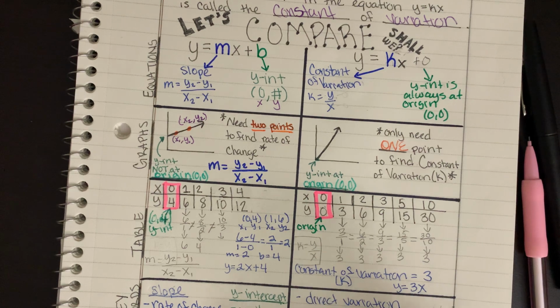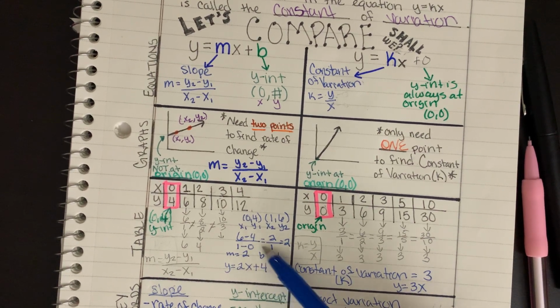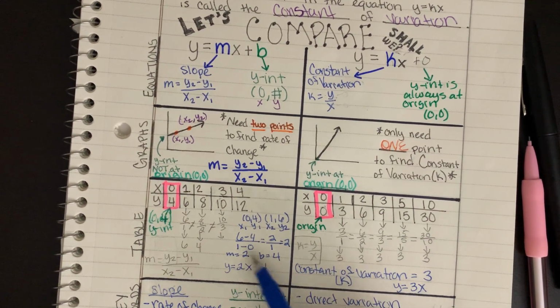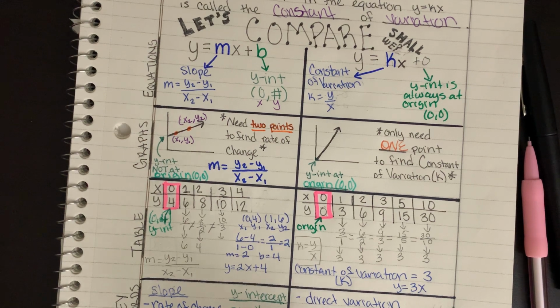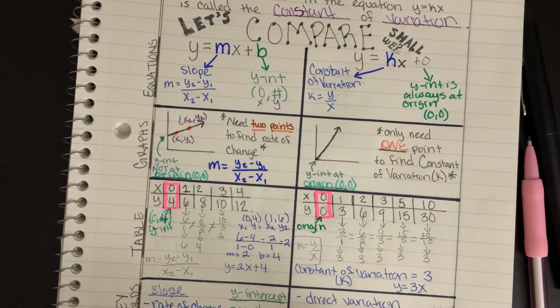Not directly proportional. It's still a linear function, right? There is a relationship here. But the difference is that it's moved up 4 units, okay? So then you have to use 2 separate points. Okay. Oh my gosh, good question.